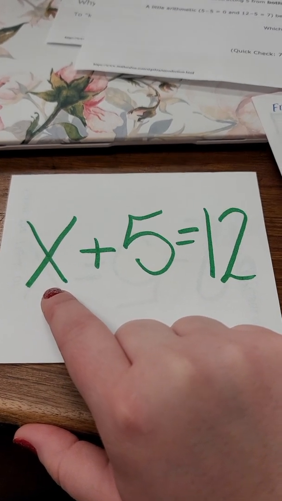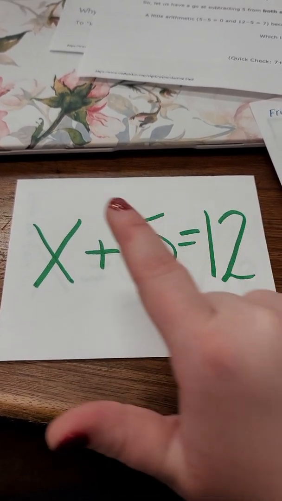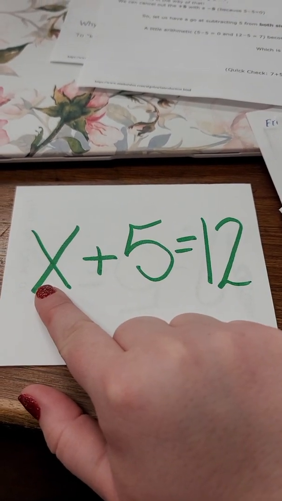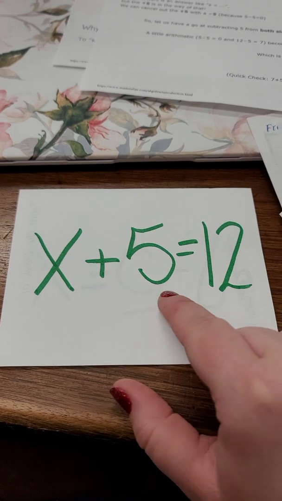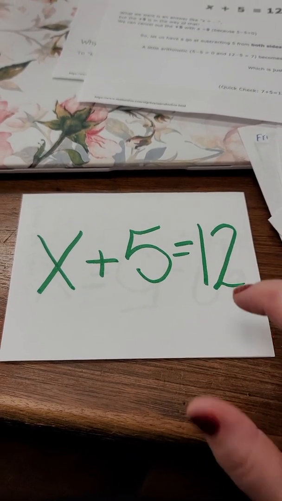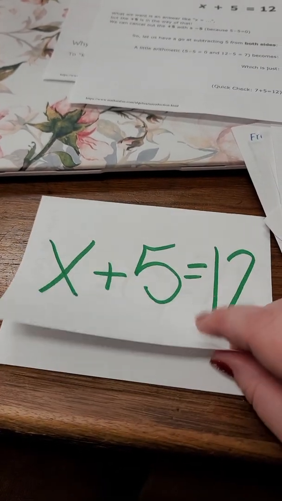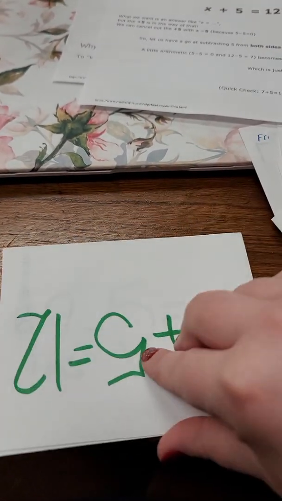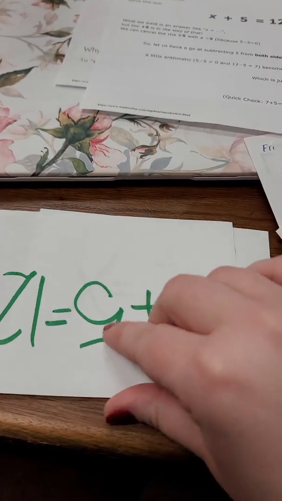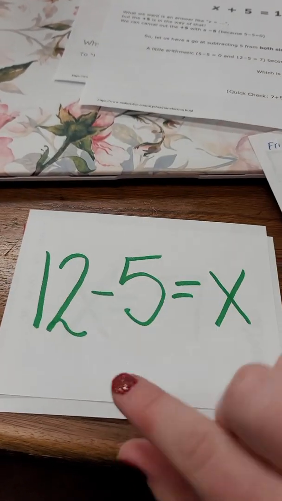Okay? Now, in order to solve this, you could just think in your head, well, I know that 7 plus 5 is 12. But when you get bigger numbers, it's not going to be as easy just to know. Okay? So when you get into bigger numbers, Mrs. Glanville flipped ahead on accident.